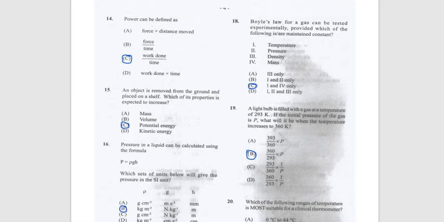Number 14. Power can be defined as work over time, work per unit time. C. 15. An object is removed from the ground and placed on a shelf. Which of its properties is expected to increase? Its potential energy, C. Number 16. Which sets of units below will give the pressure in SI units? This would be B.